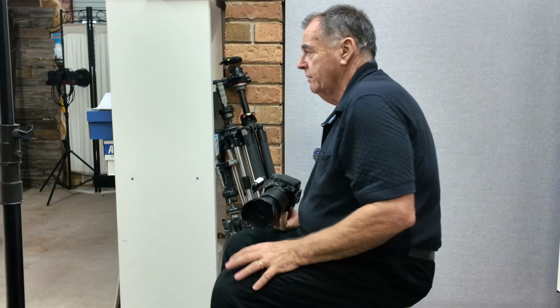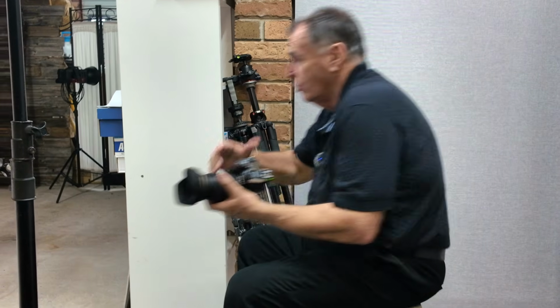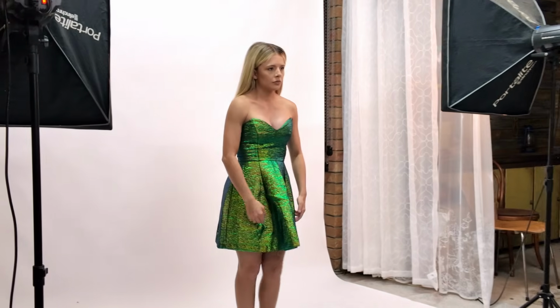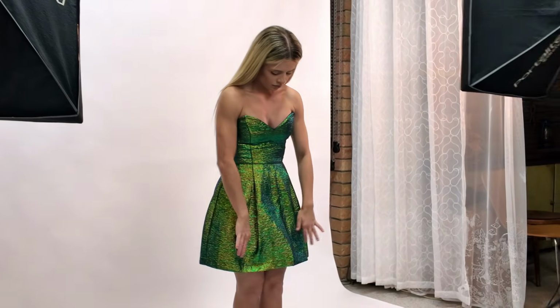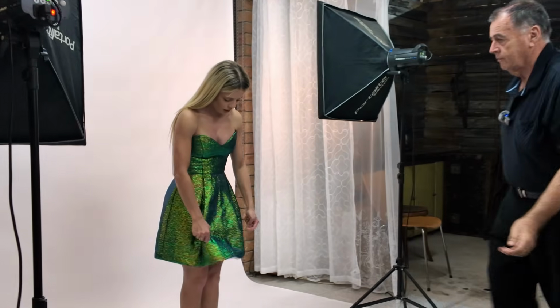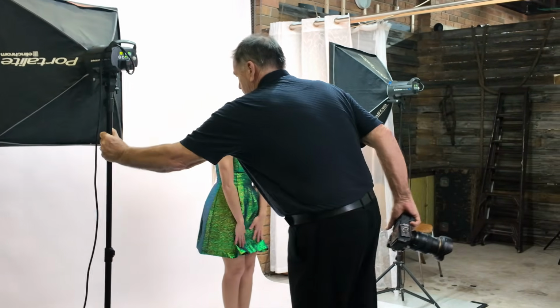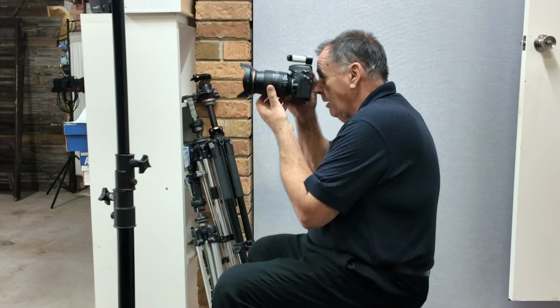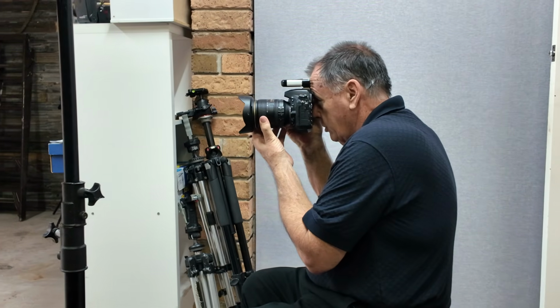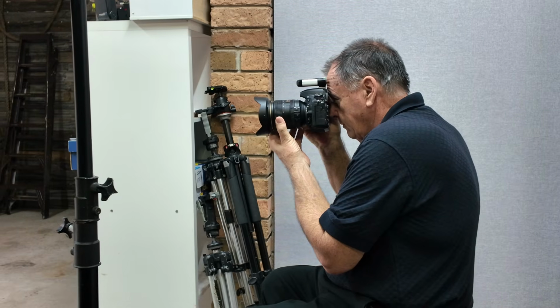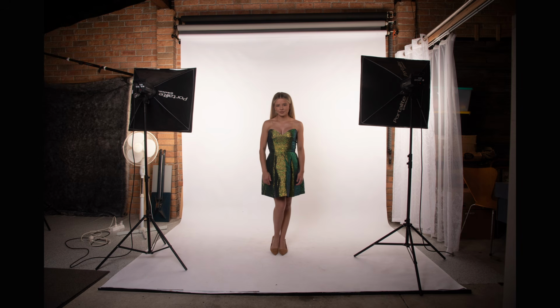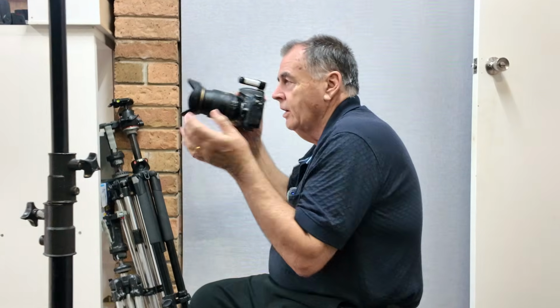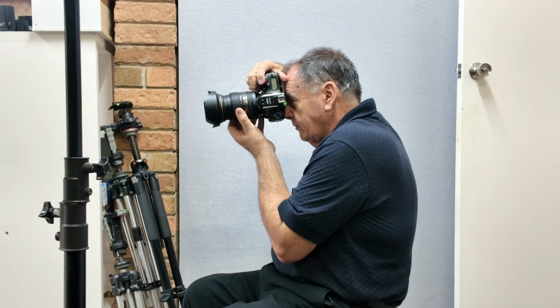Perfect dress for this, Shay. So we're going to get you further forward. Yep. Further back. No, further back. Okay, so this is my setup for this shot. I'll just shoot a wide shot so you can see what I've got here. There we go. You've got Shay in the middle and the two soft boxes either side. Okay, so I'm going to do a shot of Shay here. Here we go.